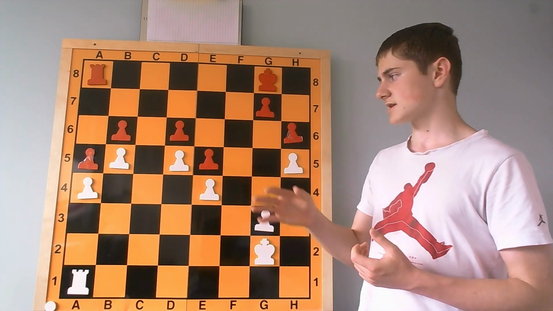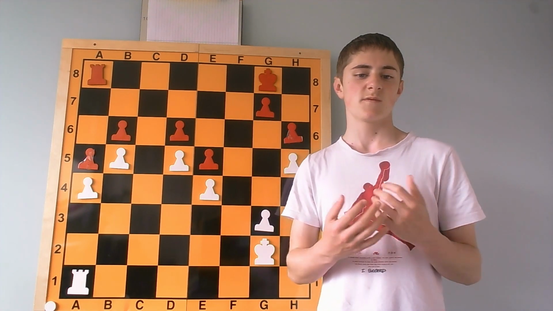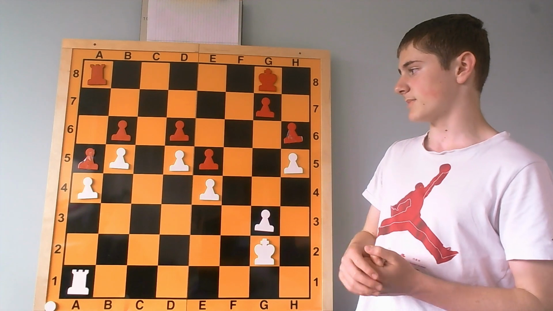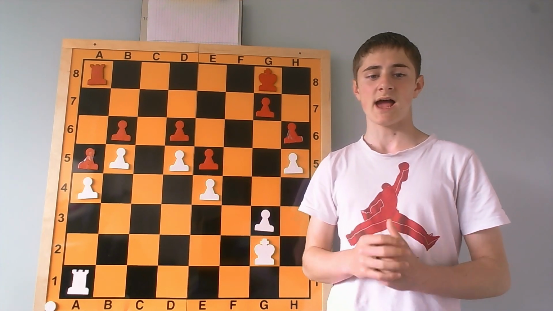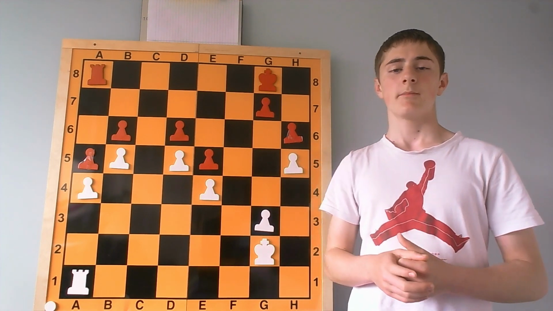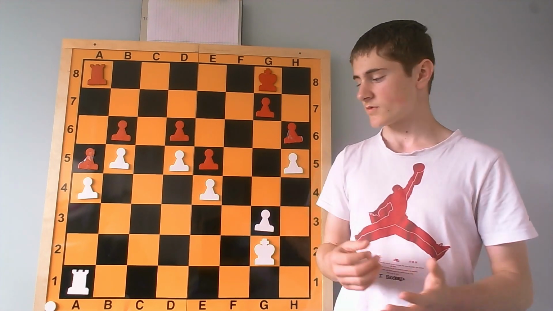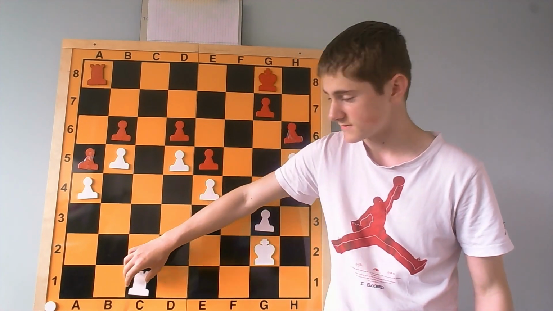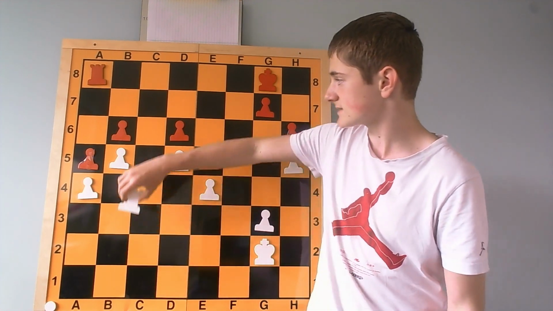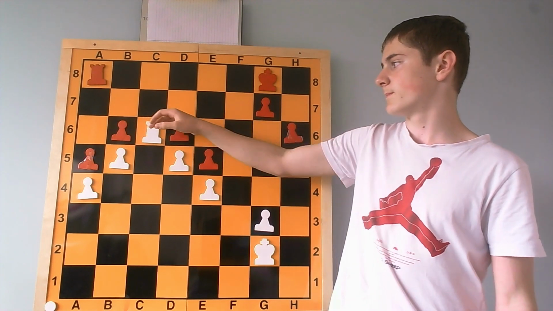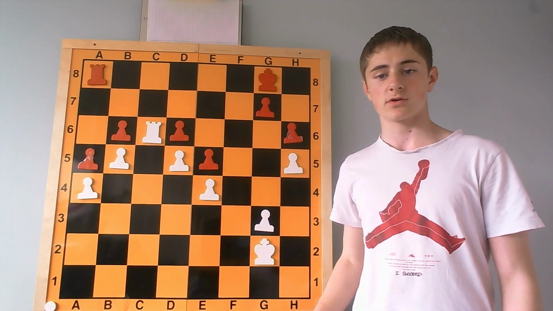In the position that you can see right now on the chessboard, the player who will be able to occupy the open and very important c file will have a big advantage in the game, because if white would start with rook to c1, followed directly by rook to c6, he would win one of those two rooks because of the fork.